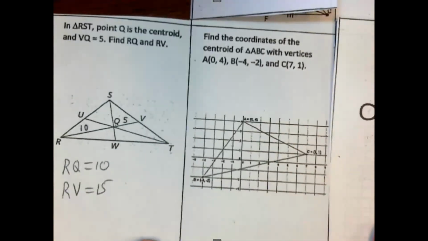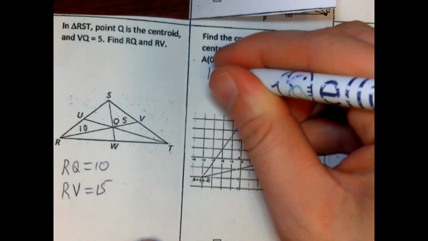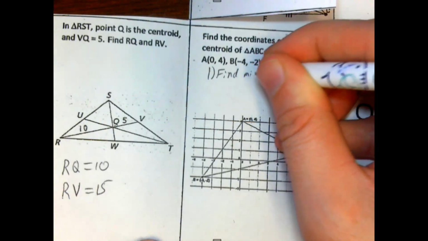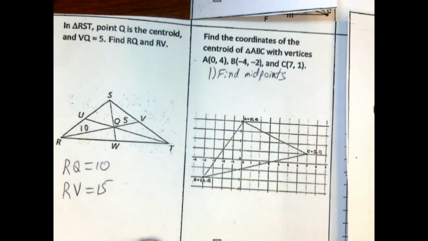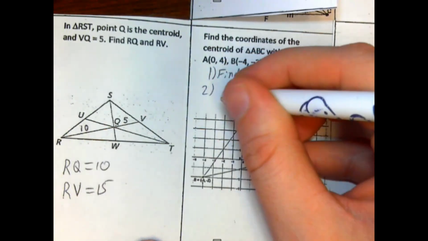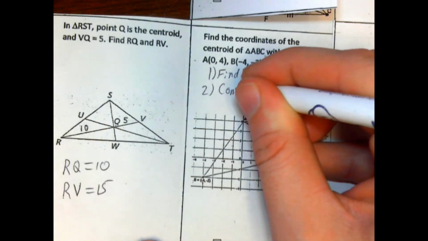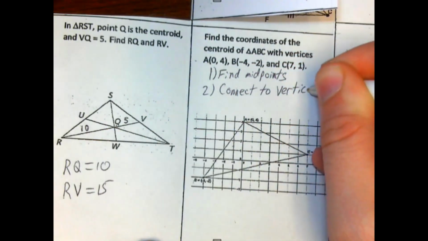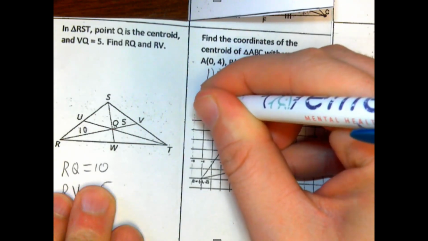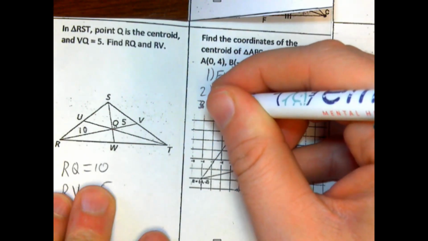Find the coordinates of the centroid of ABC with vertices (0, 4), (-4, -2), and (7, 1). So step 1 here is going to be to find the midpoints. Step 2, connect to vertices. And 3, find the point of concurrency, which is the centroid.